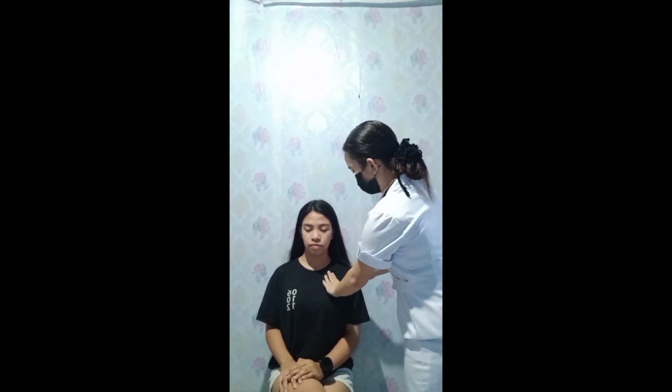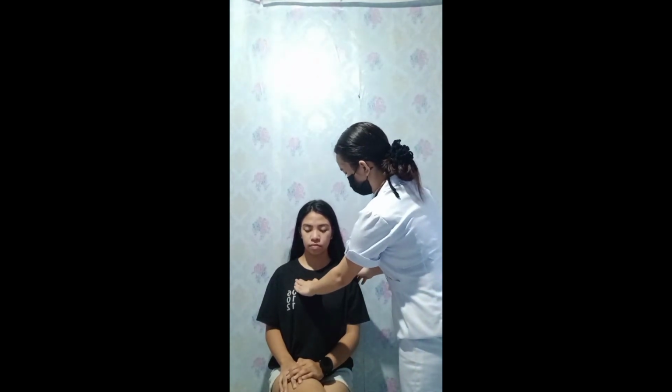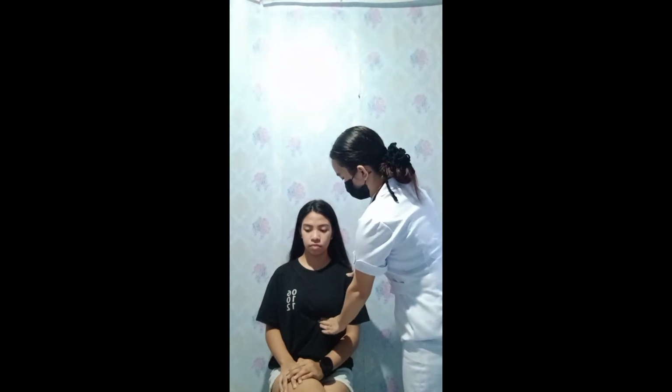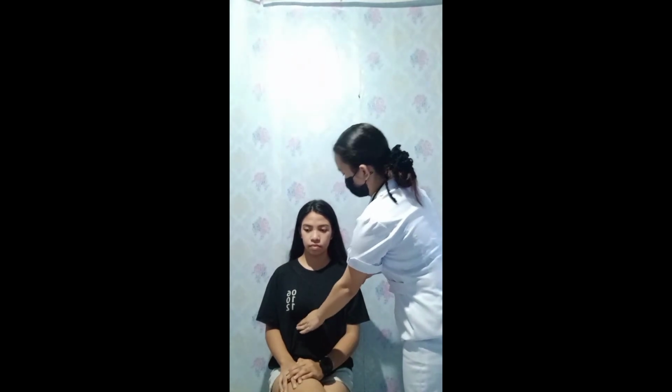Next, we're going to palpate the anterior chest. So it's just normal.